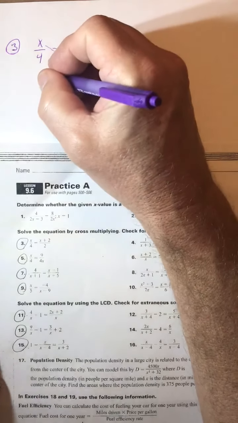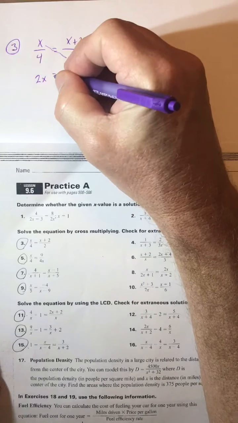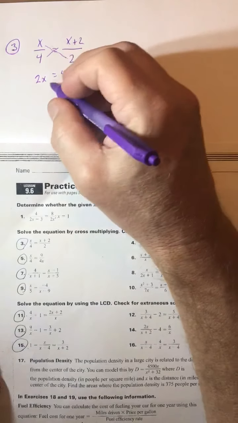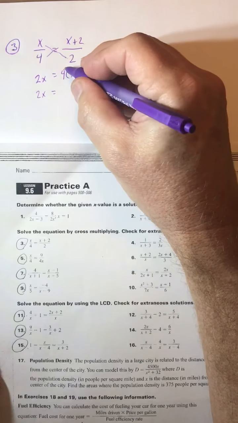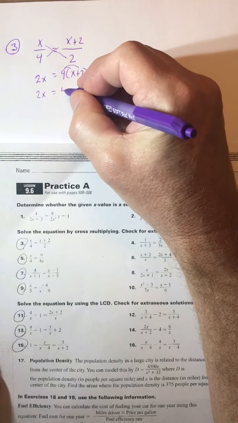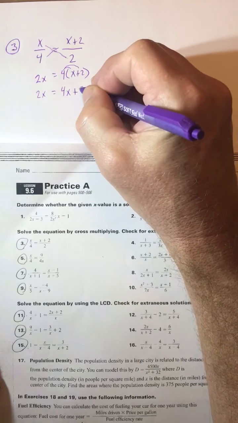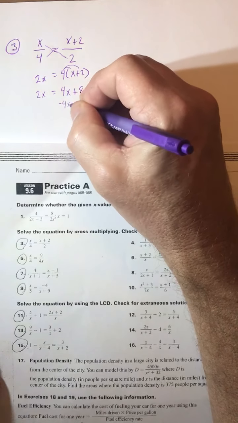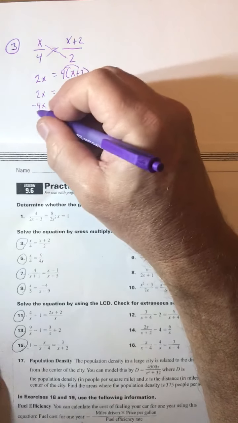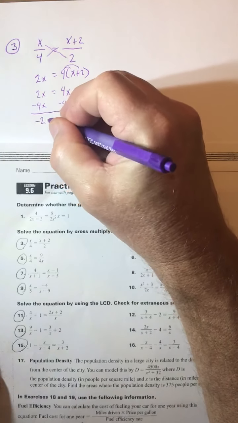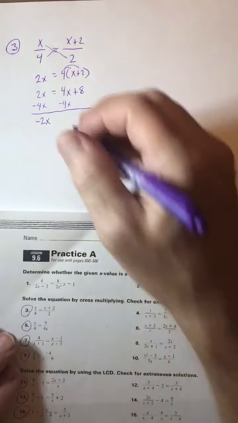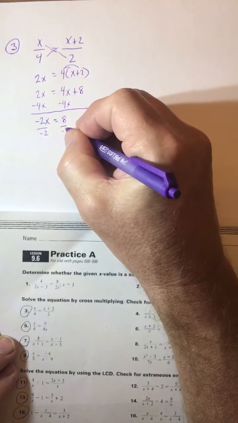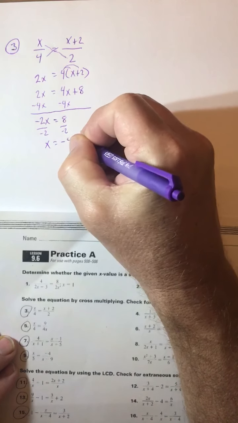So 2 times x, we get 2x equals 4 times x plus 2. So we got 2x equals, we distribute this, so we get 4x plus 8. And then if we subtract 4x, we get negative 2x equals 8. Divide by negative 2, and we get x equals negative 4.